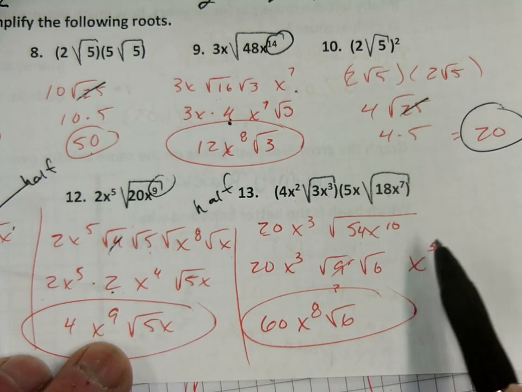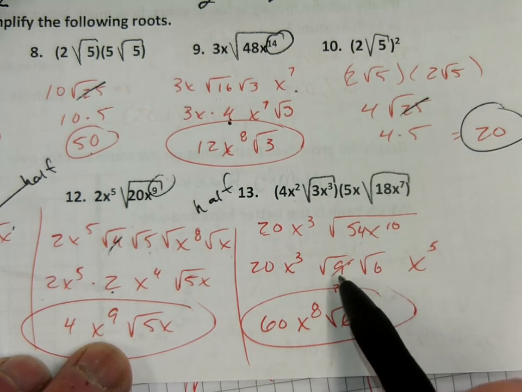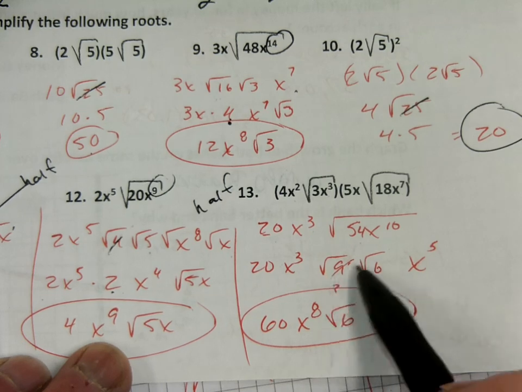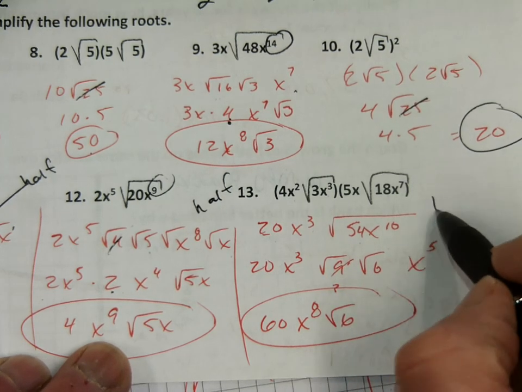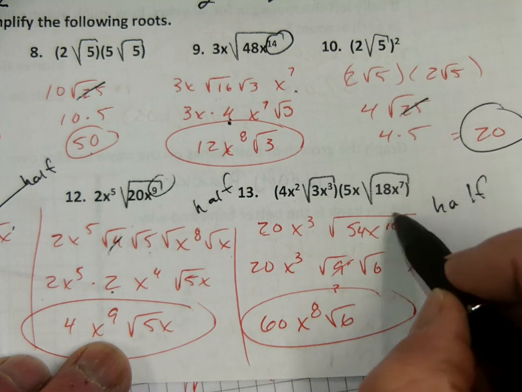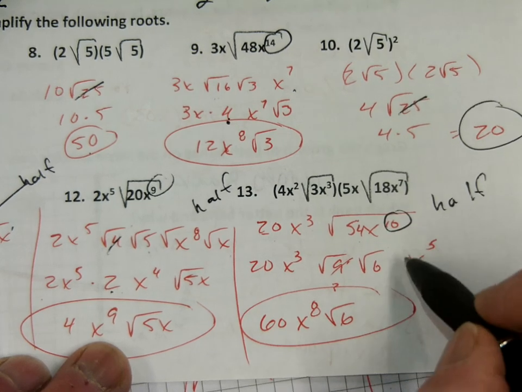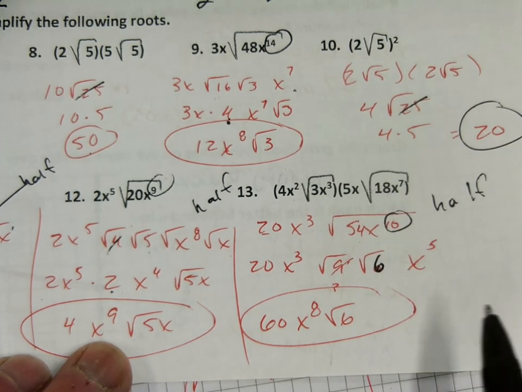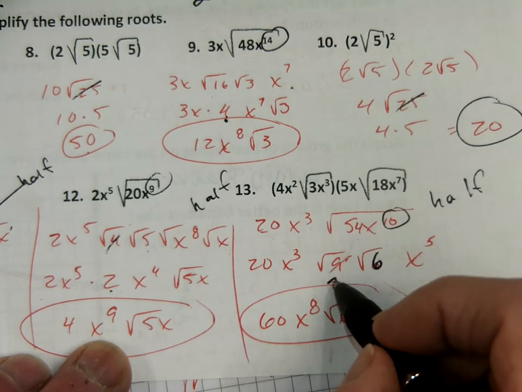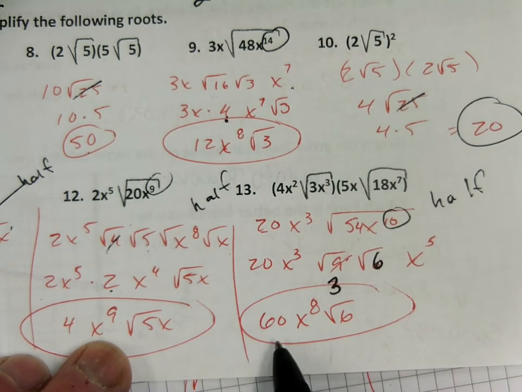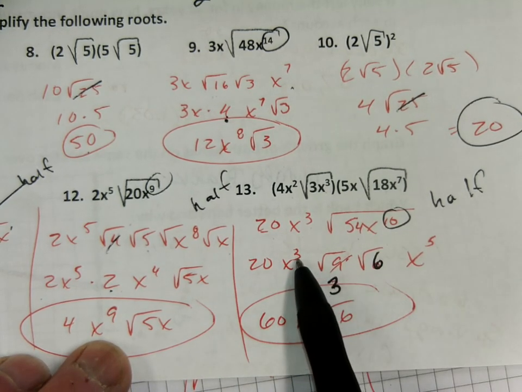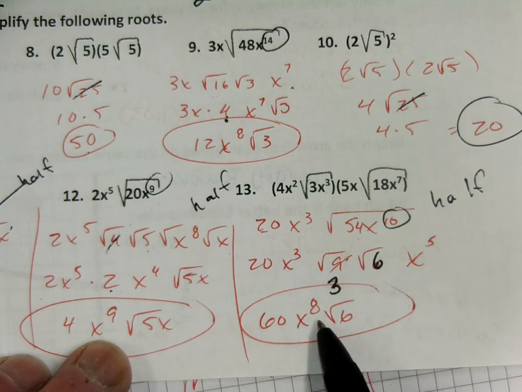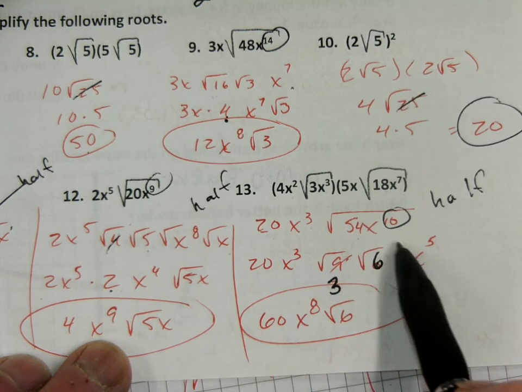What's inside? Well, we can break up 54 into 9 times 6. I like 9 because I can take the square root of 9. I can take half of that exponent, make it x to the 5th. Okay, so let's see what's left. On the outside, I got a 3 here. And this 3 times this 20 makes 60. On the outside, an x to the 3rd, x to the 5th makes x to the 8th. But what's left? Just this square root of 6.